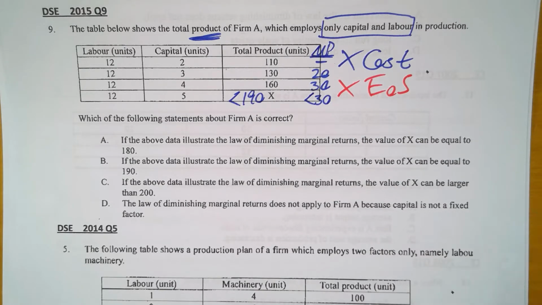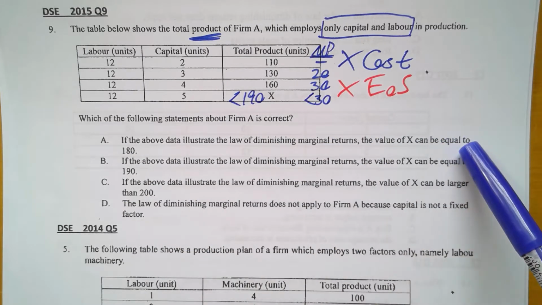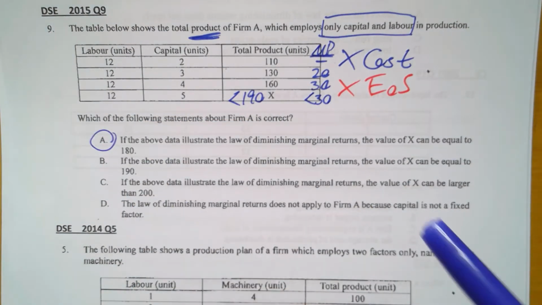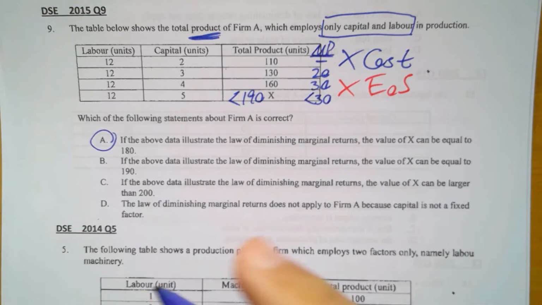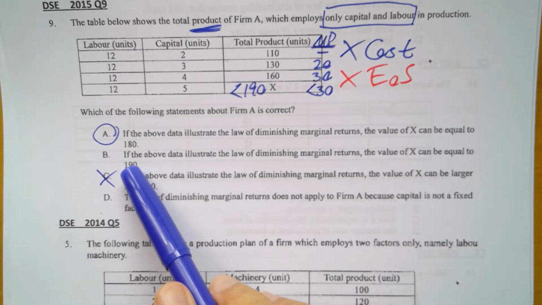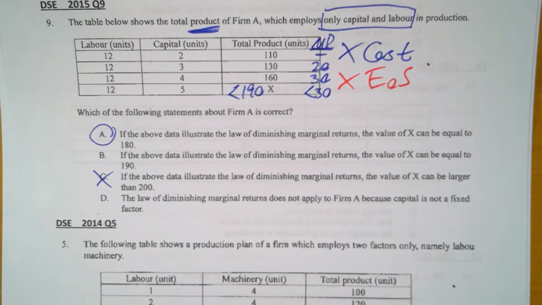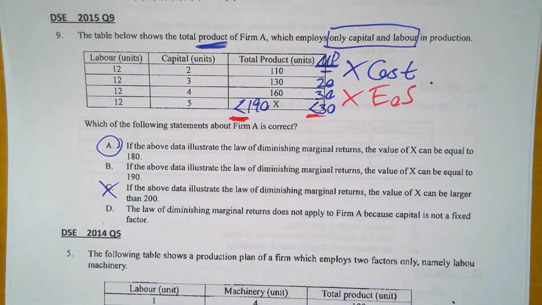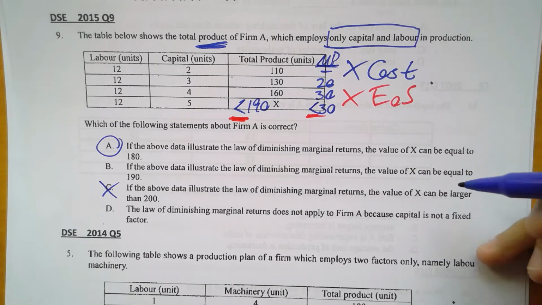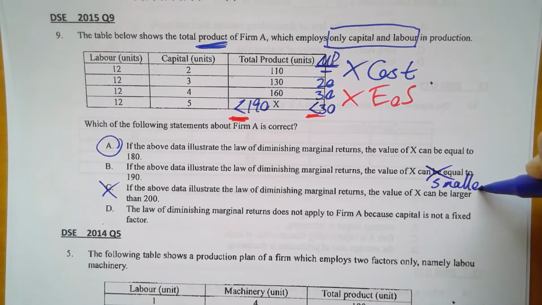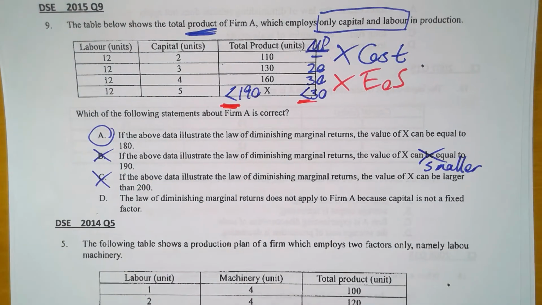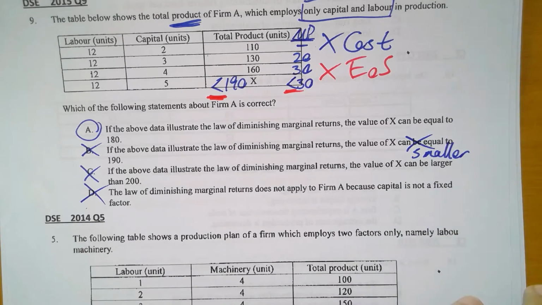Alright, so let's see. If the above can be equal to 130, I think A is the answer already. Now let's look at B and C. C, the value can be larger? Not possible, right? Can be equal to 190? We just said it has to be smaller than 190. So it cannot be, it must be smaller. So this one no. It does not apply. It's not a fixed factor. Don't play around, labor is the fixed factor, right? So the answer is A. Not too difficult, right?